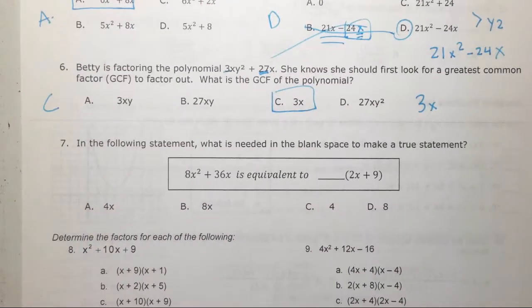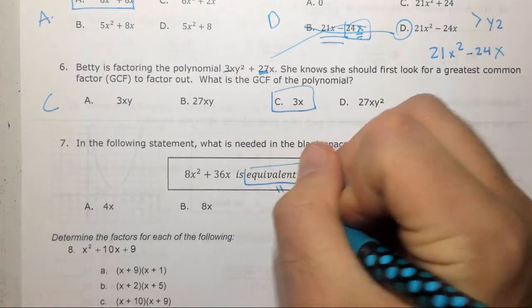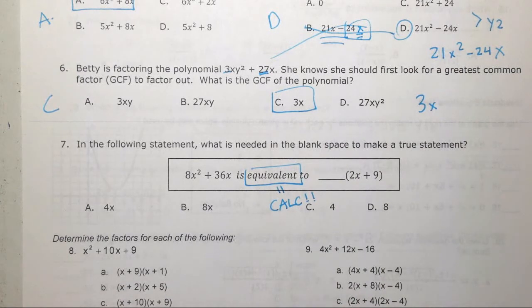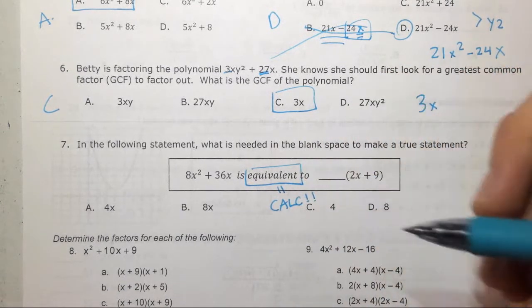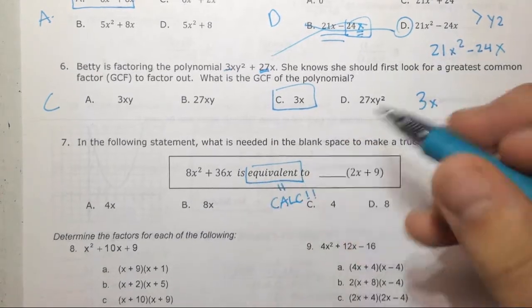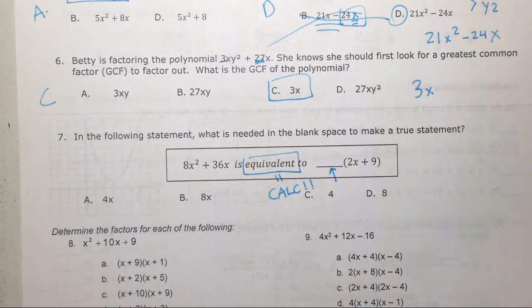All right, number 7, very similar. In the following statement, what is needed in the blank space to make the statement true? All right, well, I'm seeing this equivalent thing again. And again, equivalent, go to your calculator, please. So I want to see which one is equivalent. I see that they have a blank out here. Well, when they have that blank out there, it means I'm pulling out a GCF.